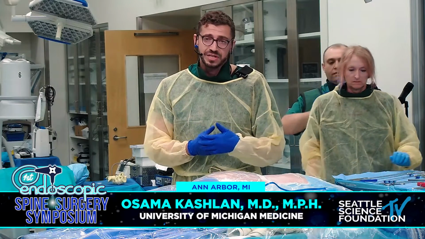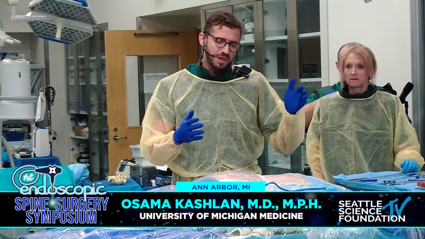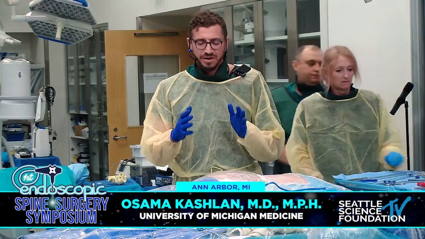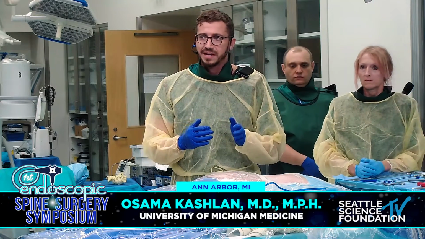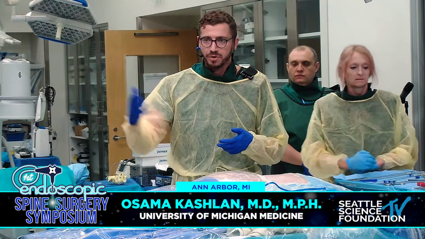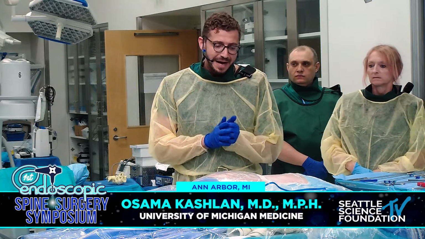The transforaminal route is a great approach to get discs in the lumbar spine, but also in the thoracic spine. L5-S1 is a little bit difficult because of the iliac crest, and for L5-S1, in most cases, you do the interlaminar approach, which you'll see in a little bit.